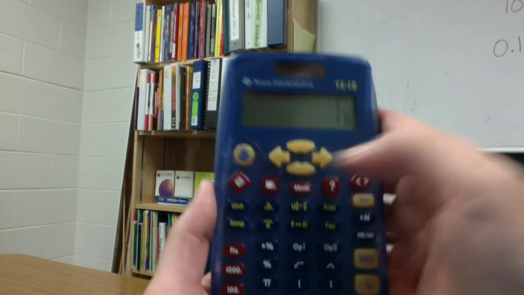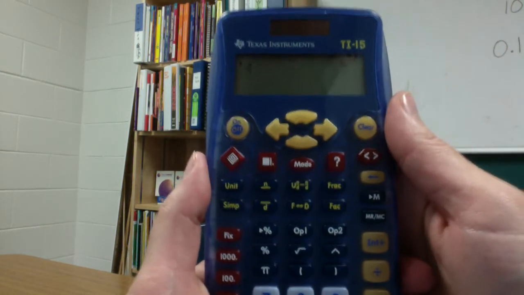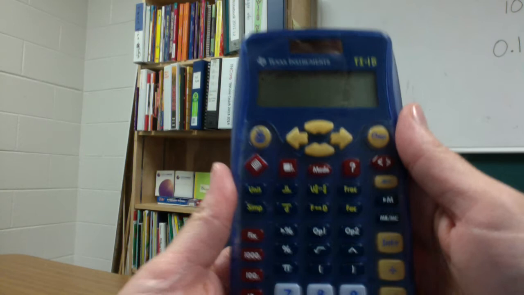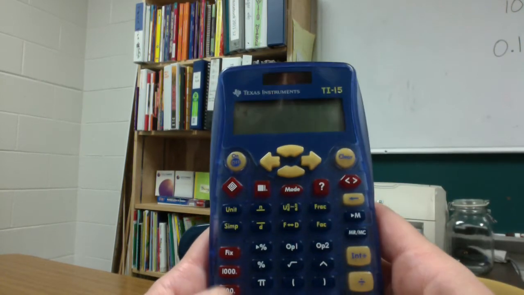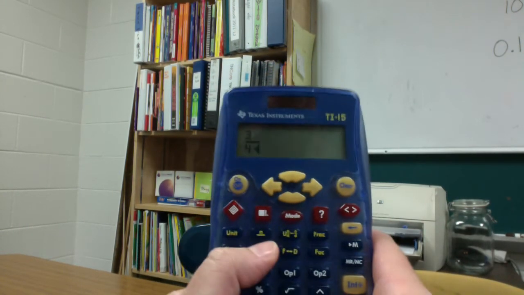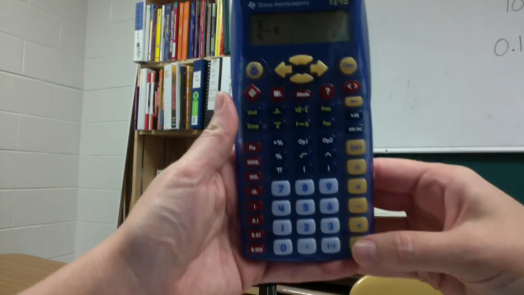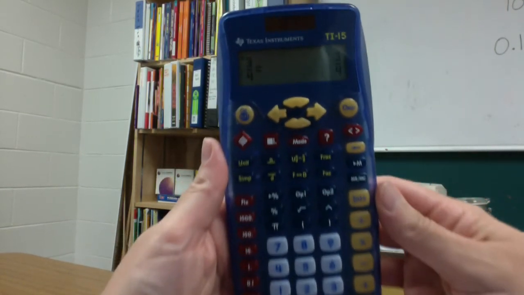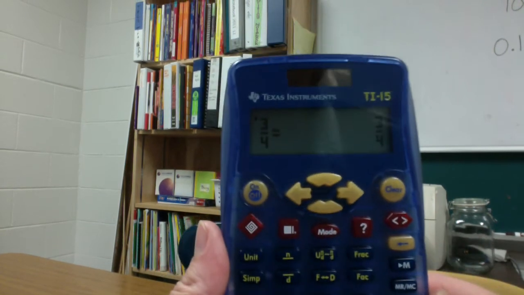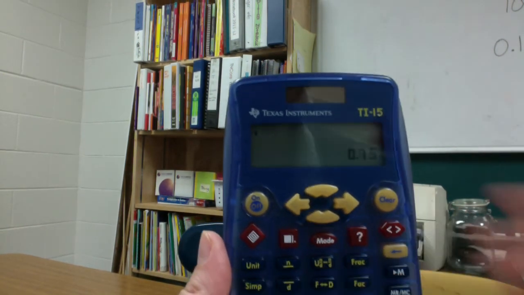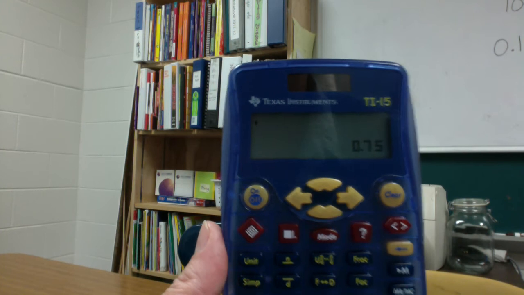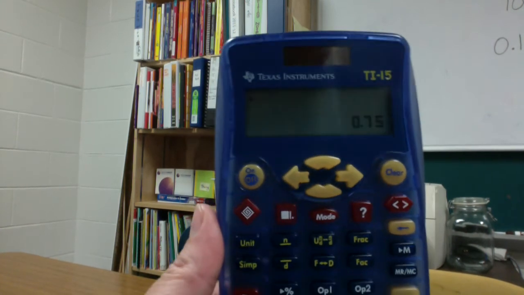Let's do one more. Let's do 3/4. 3 numerator, 4 denominator. I have 3/4. I'm going to hit enter. Now I've got 3/4 and I use that fraction to decimal button. 3/4 is equivalent to 75 hundredths.